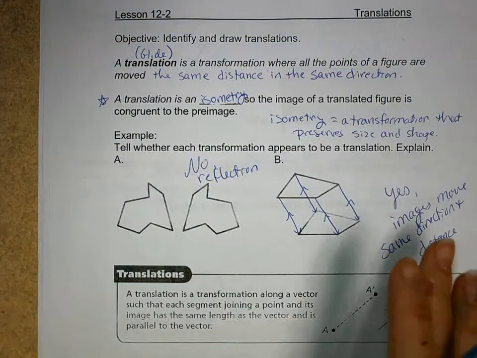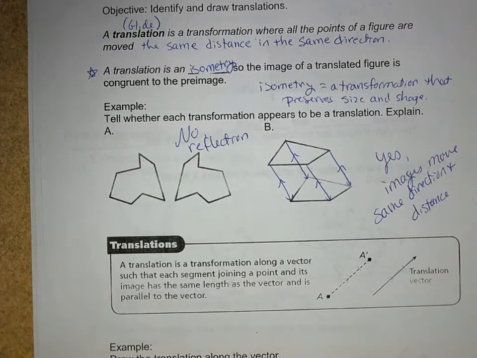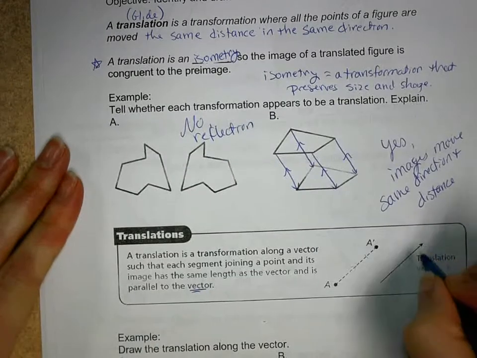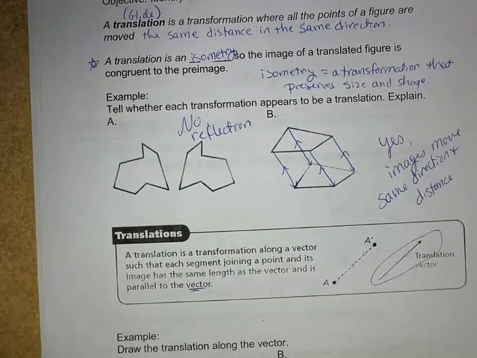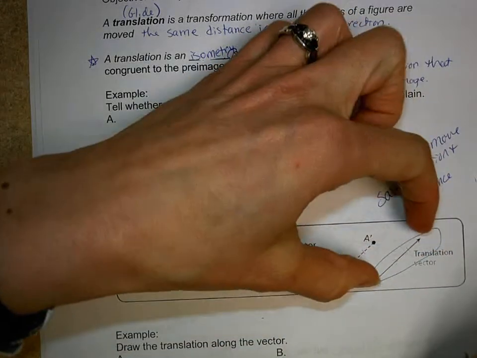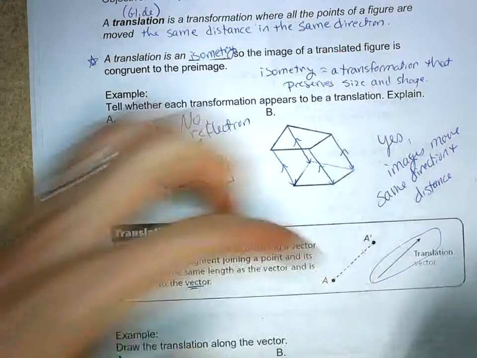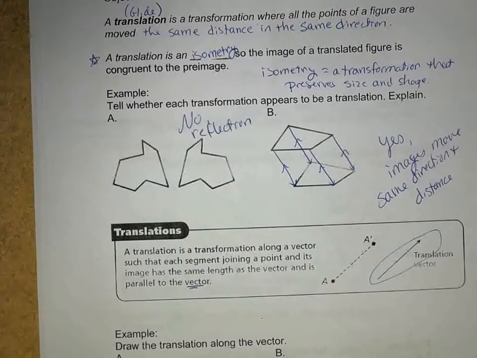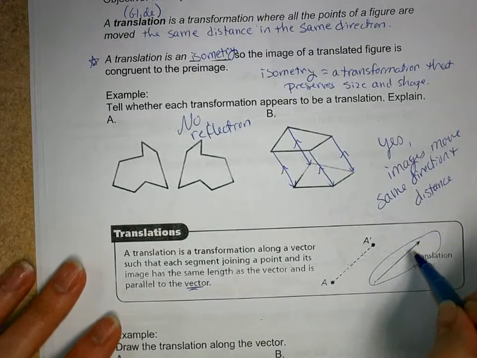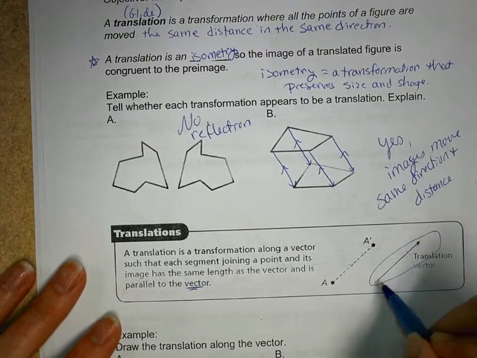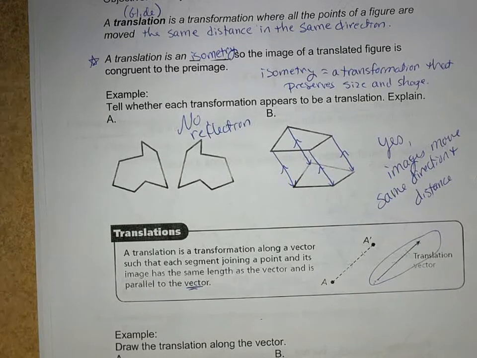But here's the cool thing. To do that, we have to use what's called a vector, okay? A vector is just an arrow that tells you how far I'm going. The length of the vector tells you how far you're moving, and the way that the vector is pointing, and by the way, the technical term in geometry would be a ray, tells you which direction. So how far and the direction. So it's not too hard to show how it translates.